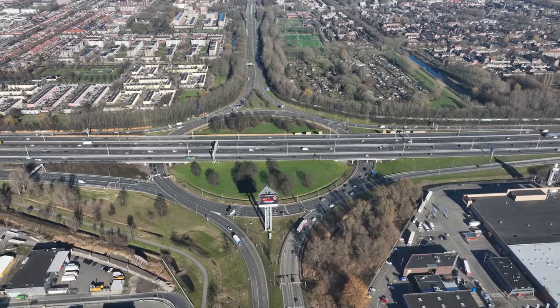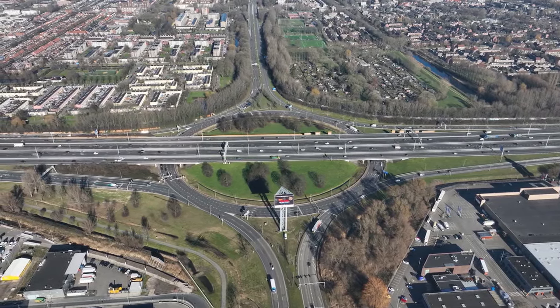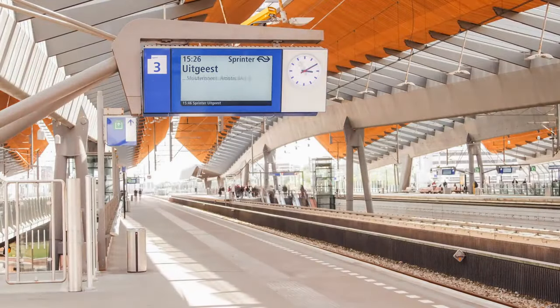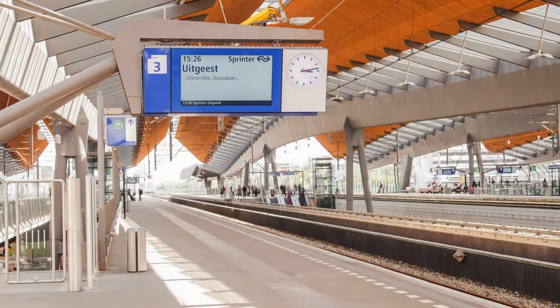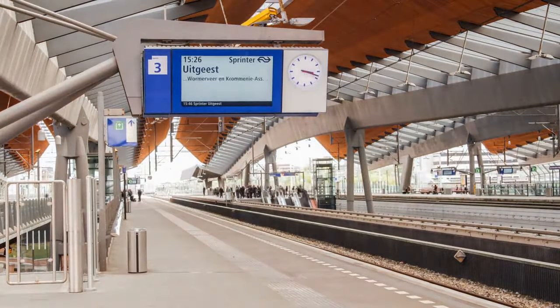Building a train track involves several technical aspects that require specialized knowledge and skills. It is essential to work with experienced professionals who understand these technical aspects and can ensure the track's safe and reliable operation.